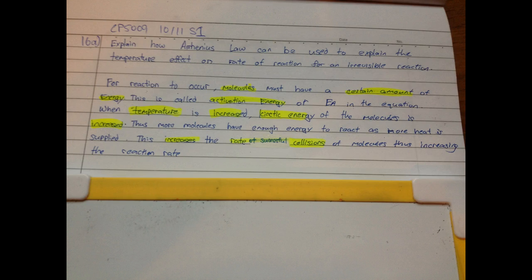When temperature is increased, molecules heat up and gain kinetic energy. As a result, more and more molecules have enough energy to overcome the activation energy. This results in higher successful collisions between molecules and thus increases the reaction rate.